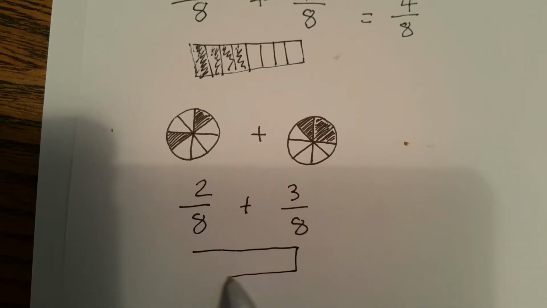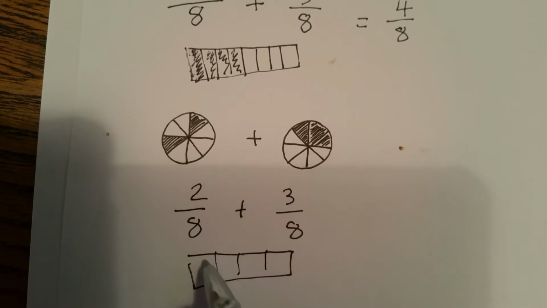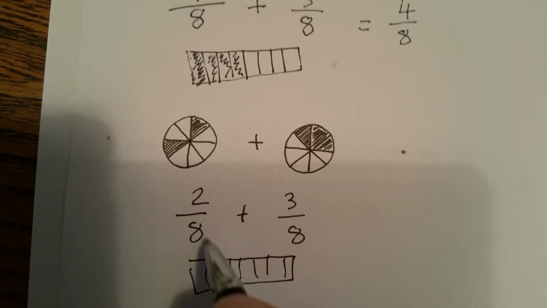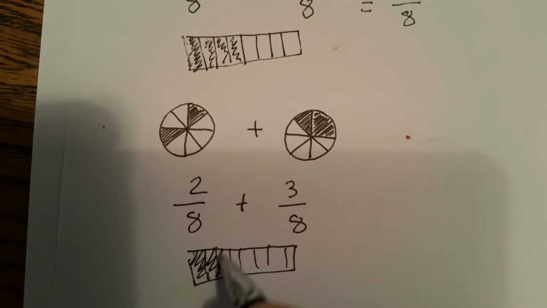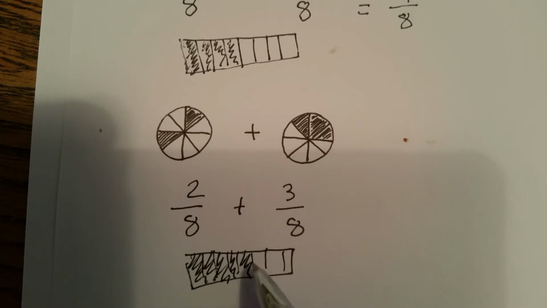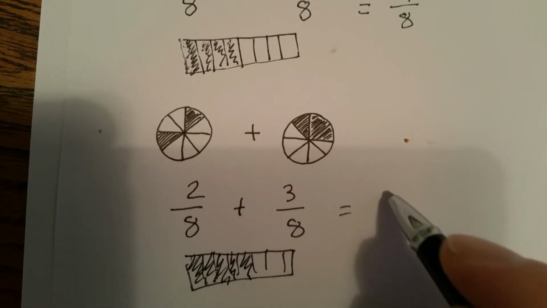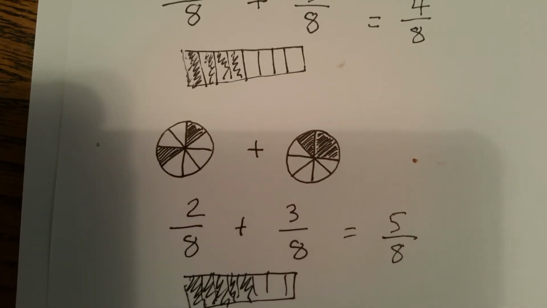Draw the bar, and let's colour in. We start with 2 parts, then we have another 3 parts which we're going to add on. That's 1, 2, 3, 4, 5 parts of 8, or 5/8 is our answer.